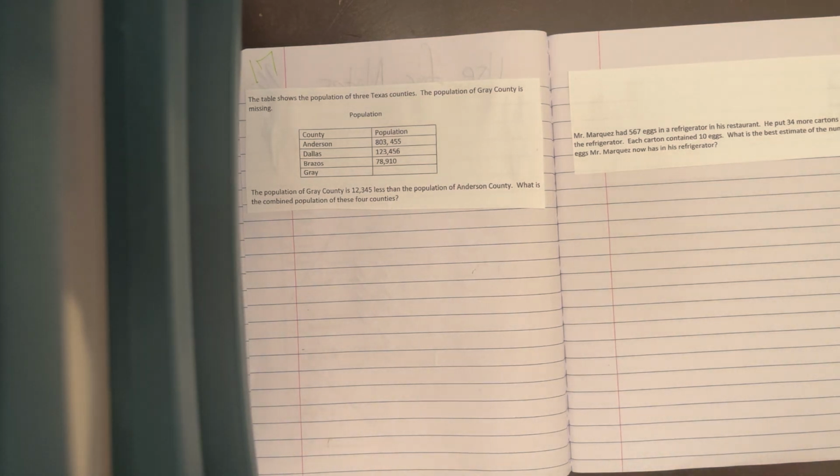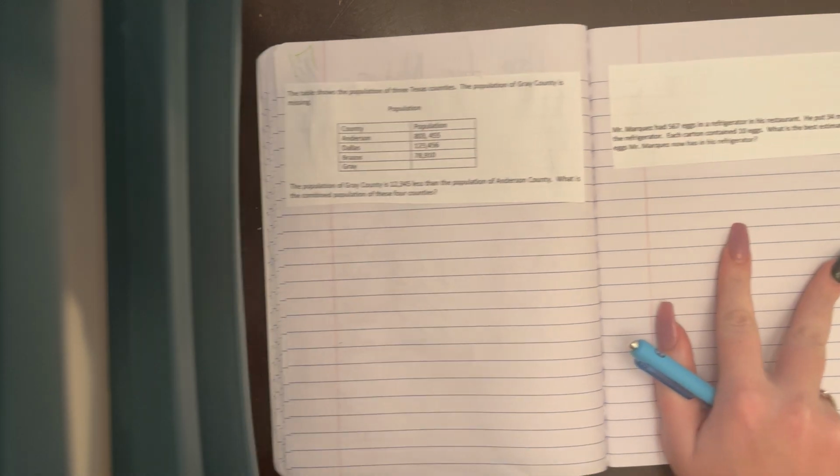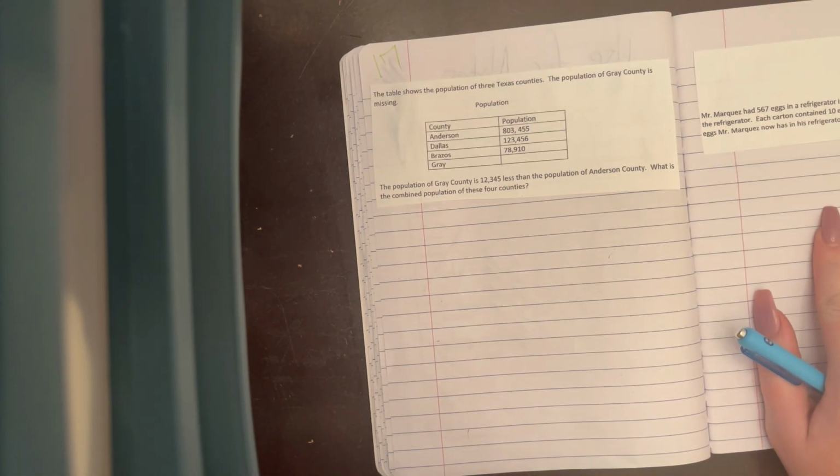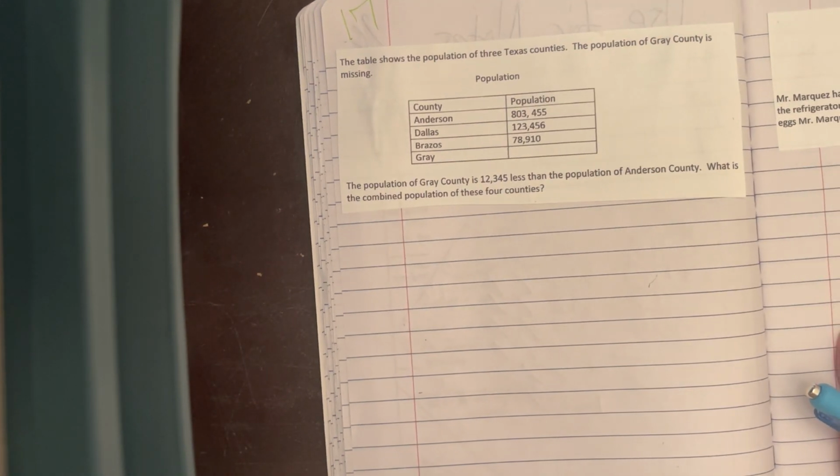Okay guys, before you start, I need you to go to the bucket and get a problem number 1 and a problem number 2 and set it up like I have on page 17 and 18. Okay, so we're going to start with number 1, which is the one with the table.